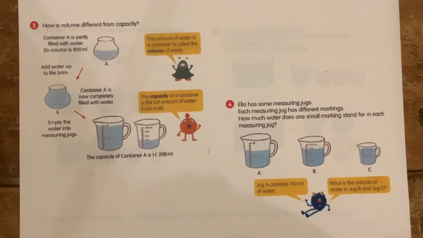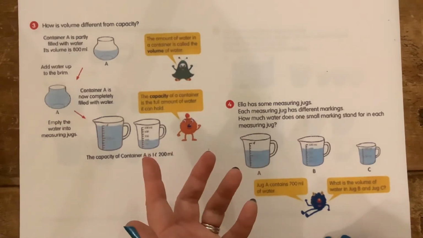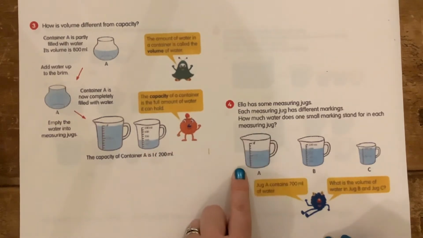Let's have a look at this question. Ella has some measuring jugs. Each measuring jug has different markings. How much water does one small marking stand for in each measuring jug? So this is similar to what we were doing yesterday, where we had to really pay attention to the scale on the weighing balances yesterday. Today it's on these jugs.